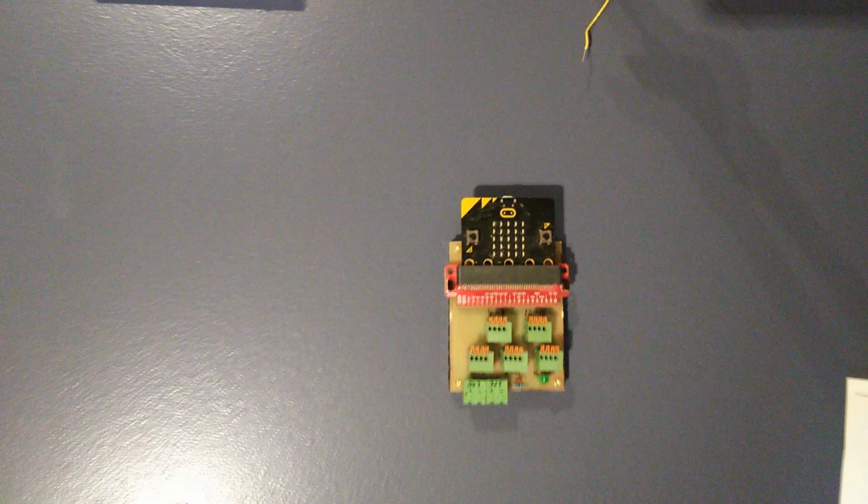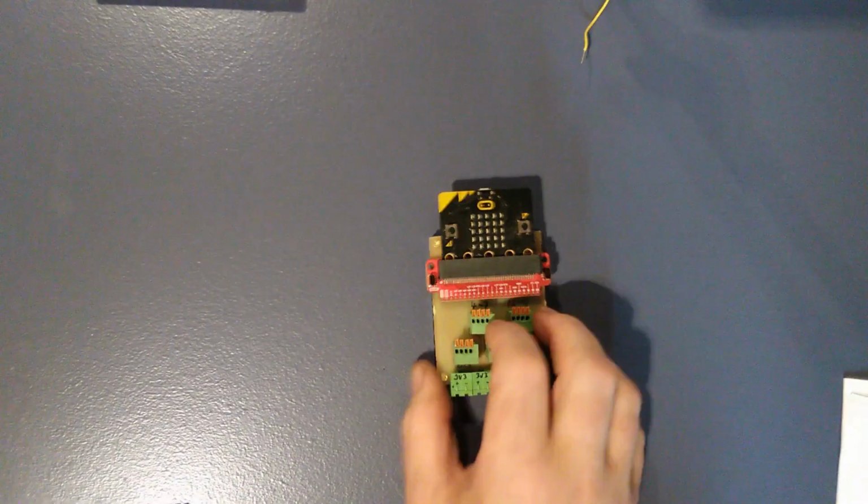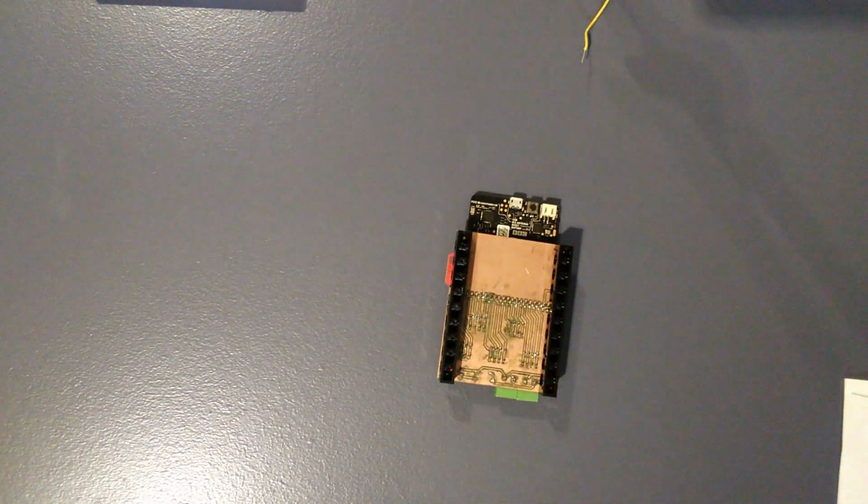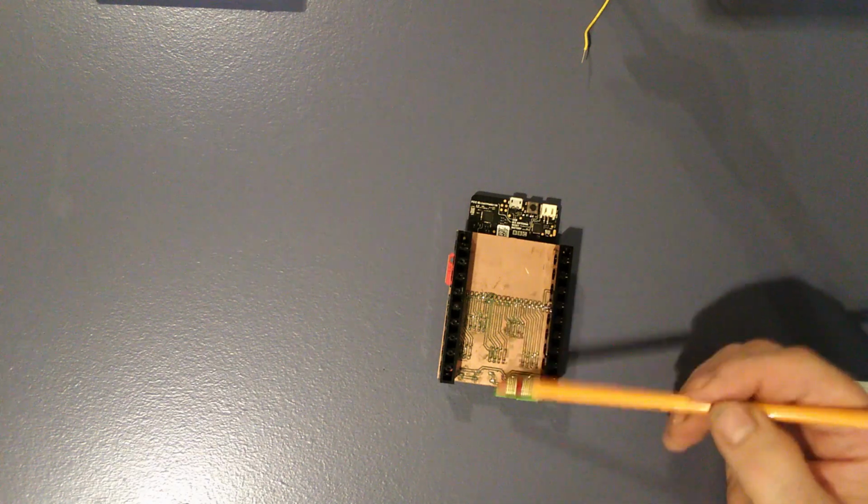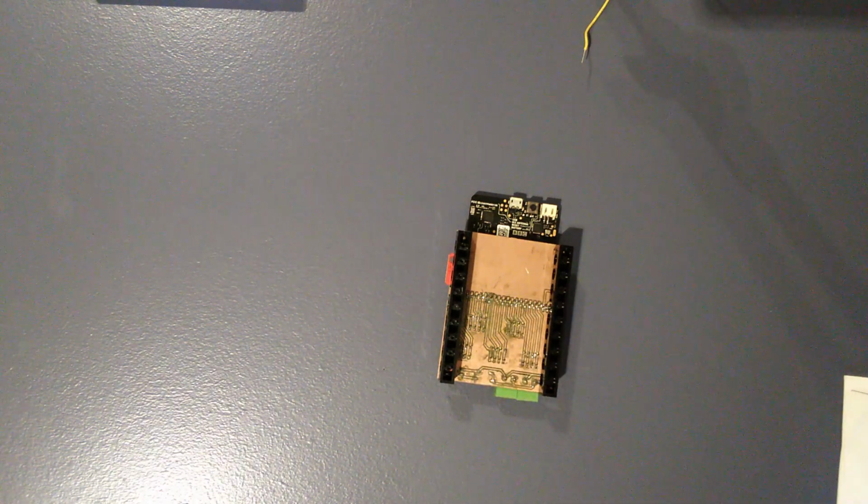Here is a look at the underside of the board. Literally nothing amazing here. This design is simple and easily within the capabilities of an isolation routed PCB.